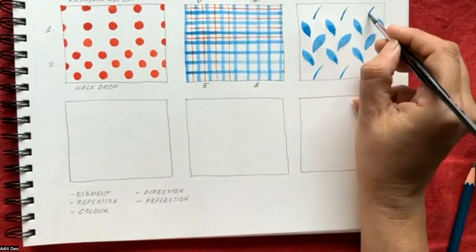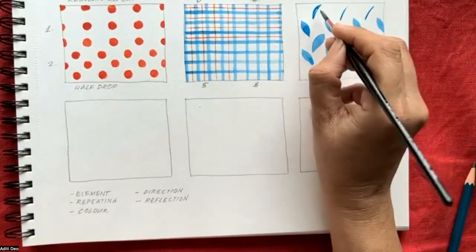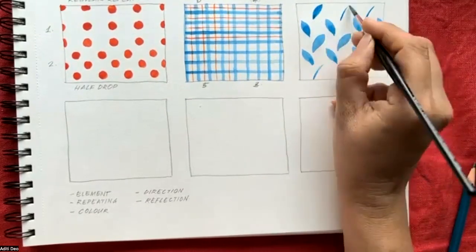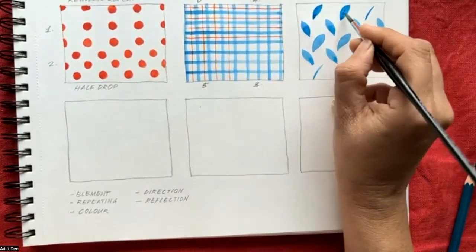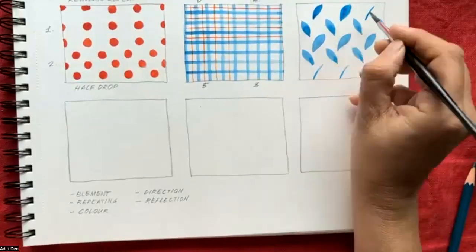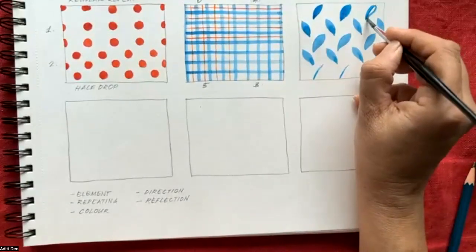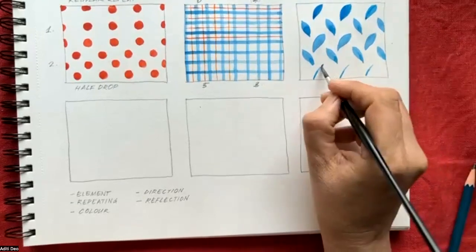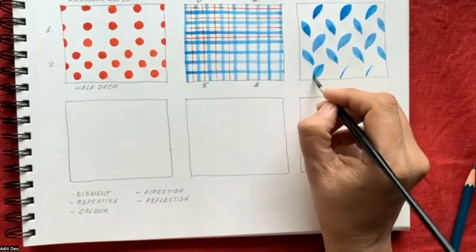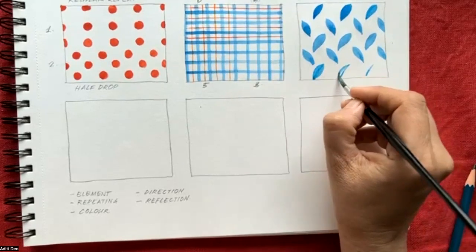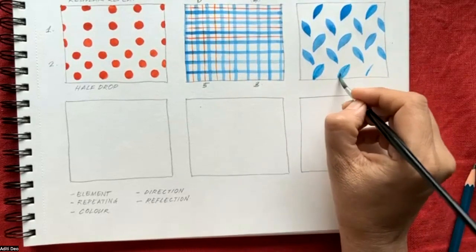Now, how this comes in handy is, say for example, you want to do block printing, you have just a piece of, even sometimes like a rubber, a regular eraser. You can carve out the design around this and create a block.